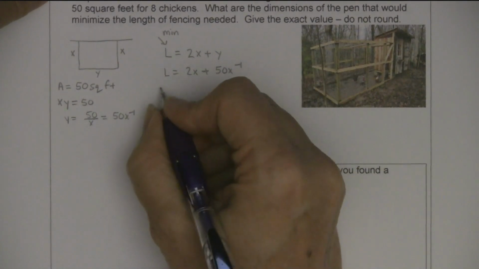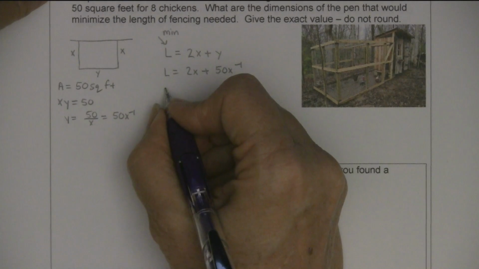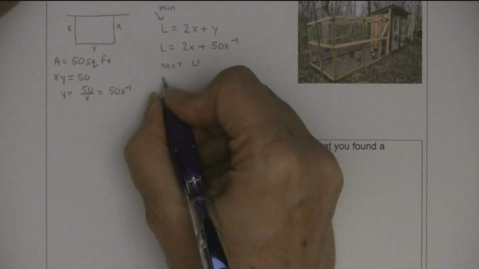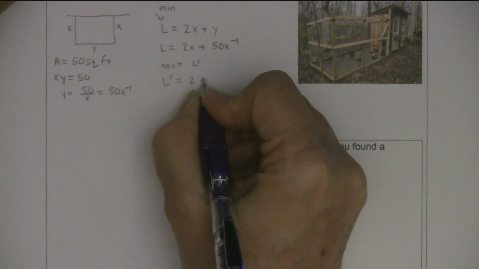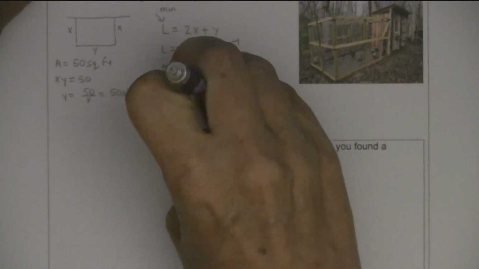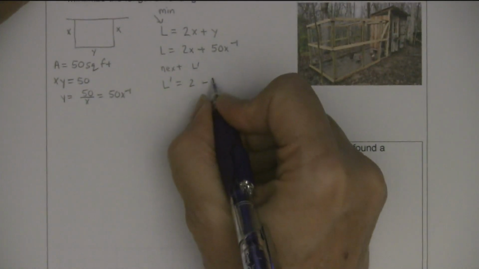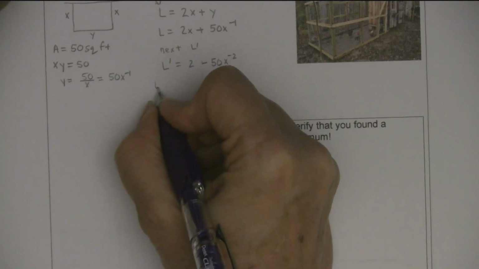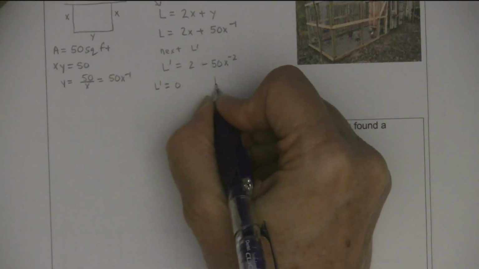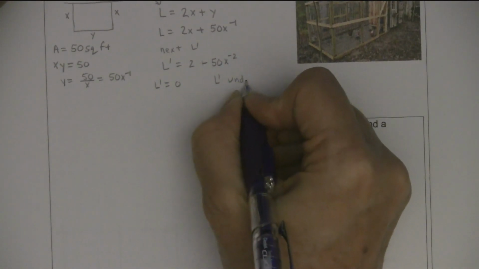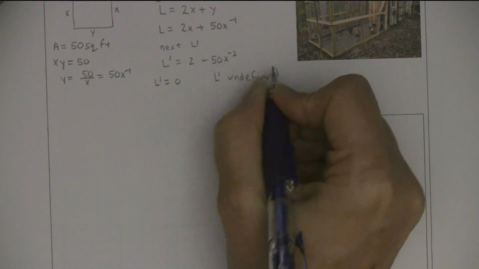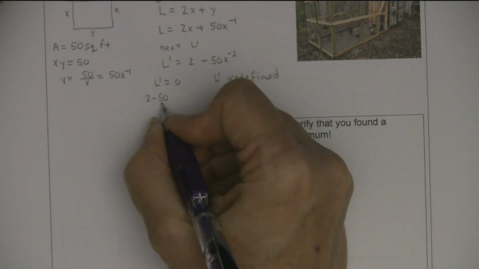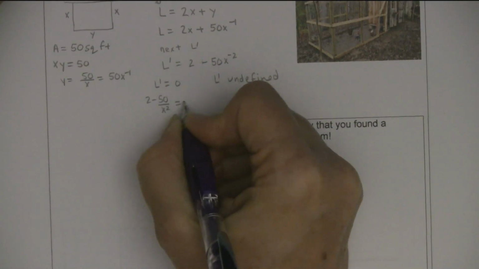And then now I'm ready to find the derivative, right? So next, I'm going to find L prime. So L prime equals 2 plus, it's really going to be minus though, 50 X to the negative 2. And I want to know when L prime is 0 and when L prime is undefined. So 2 minus 50, I'm going to write this over X squared, equals 0.